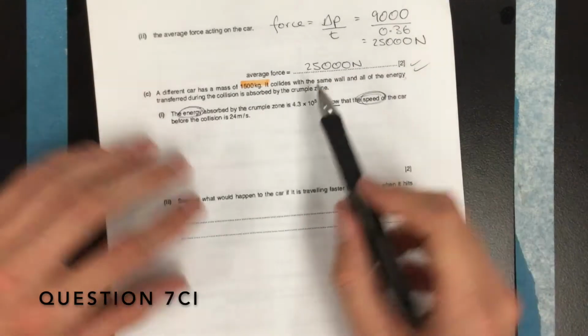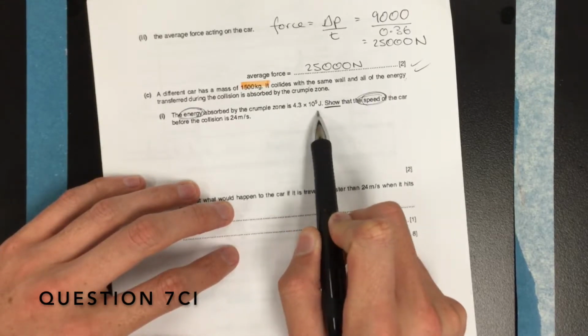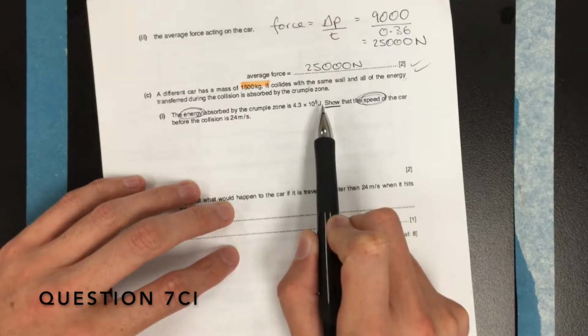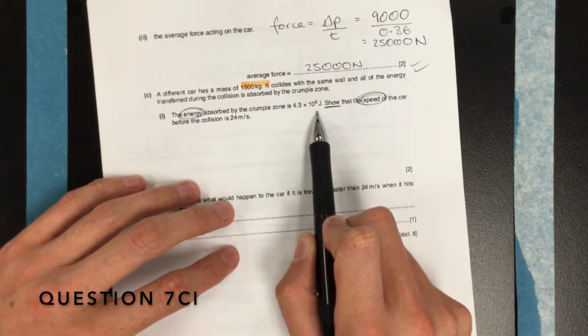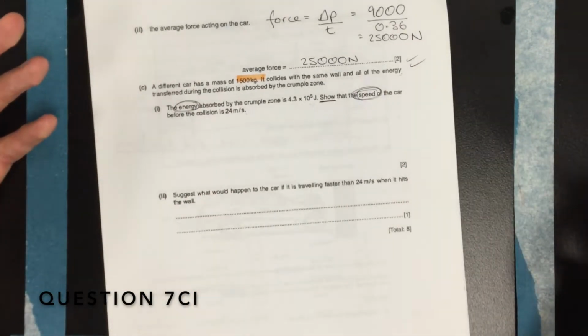We've been told that the energy that was absorbed was 4.3 times 10 to the 5 joules. So if I can show that the kinetic energy was 4.3 times 10 to the 5 joules, then I've got proof that this was going 24 meters per second.